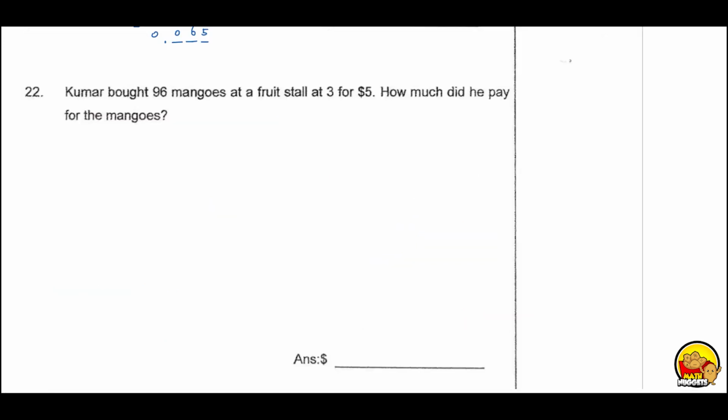Question 22. Kumar bought 96 mangoes. At 3 for $5, how much did he pay for the mangoes? Now, 96 mangoes, they are sold in sets of 3s. Every 3 mangoes, $5.